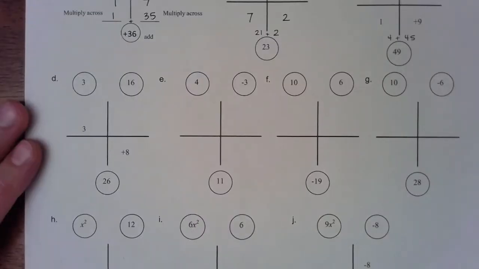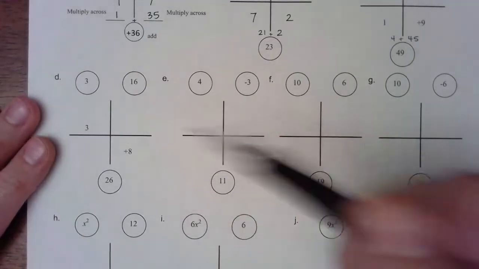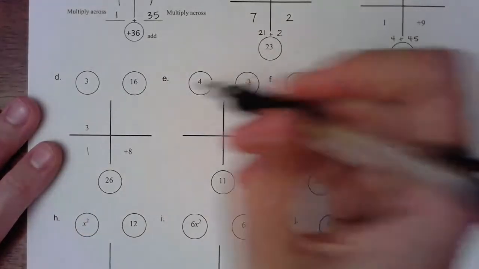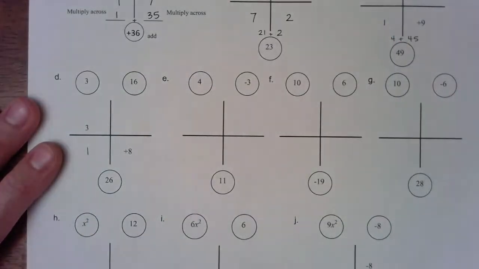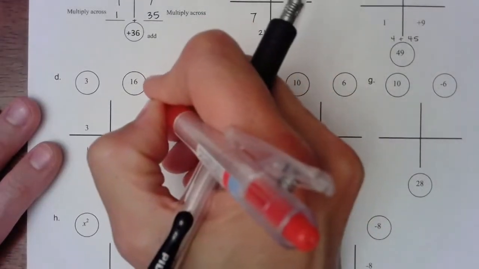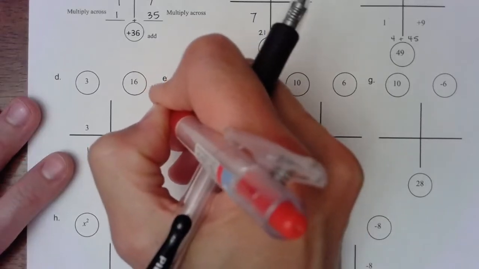We'll go through and do a couple of these together so that you can see my thinking on them. On this one, a couple of the numbers are filled in already. To get a 3, 3 times 1 would give you 3. And then to get 16, there's a couple different ways that you can get 16. 16 times 1 gives you 16. Let's see, 8 times 2. You can also do 4 times 4.